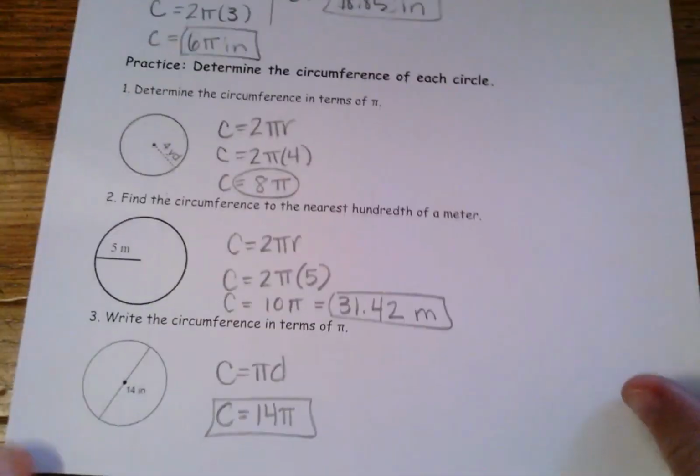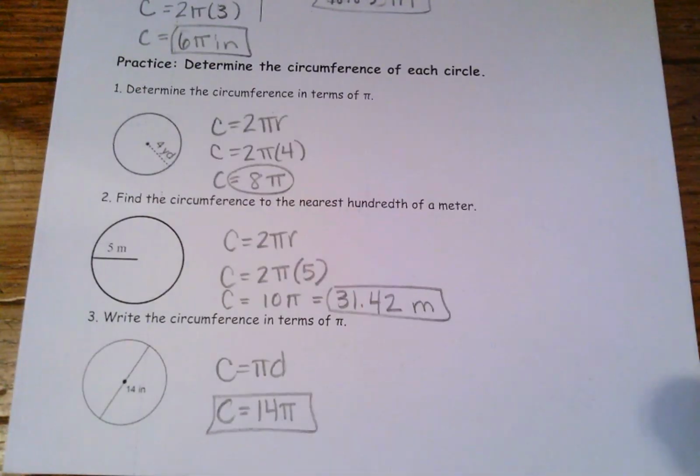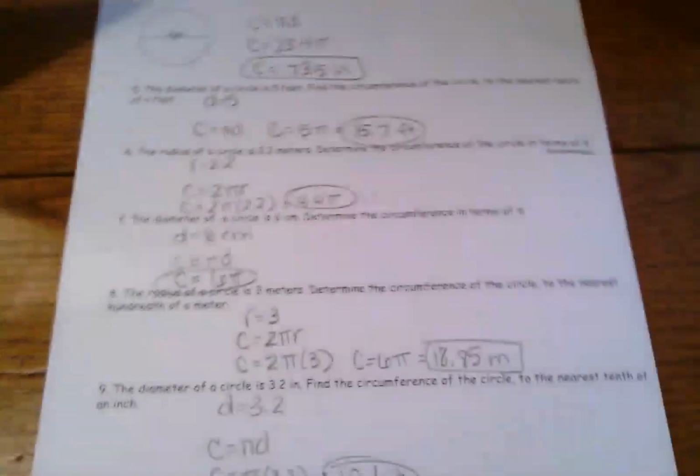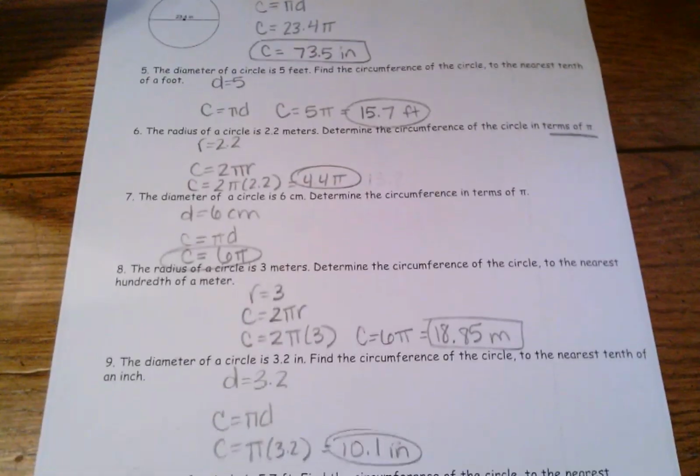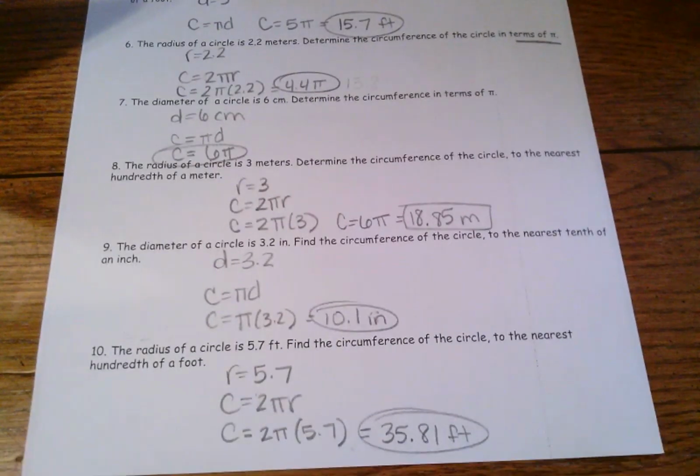All right, welcome back. So let's take a look. These were your answers. Go ahead and pause the video to see if your answers are the same as mine or not, and make any corrections that you need to. And then this is my back page, so I'll zoom out for you. So make sure, again, to pause the video and check your answers to see if you got the same thing that I did. The last one is right here as well.